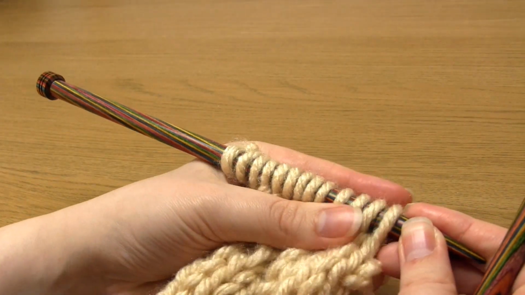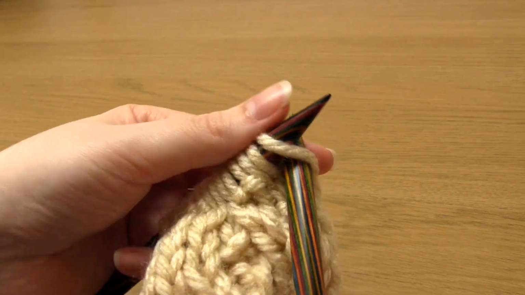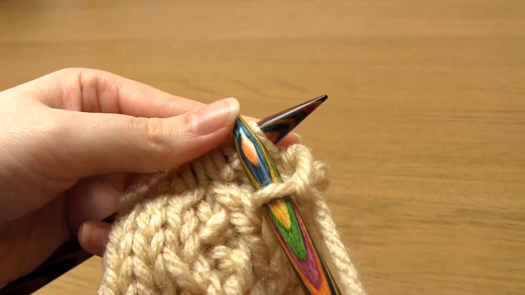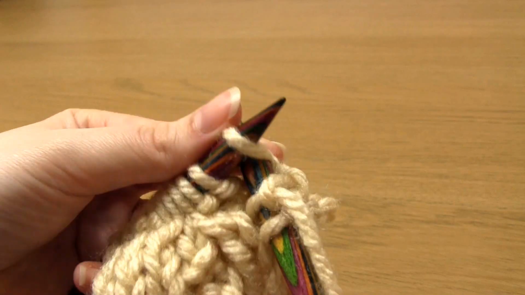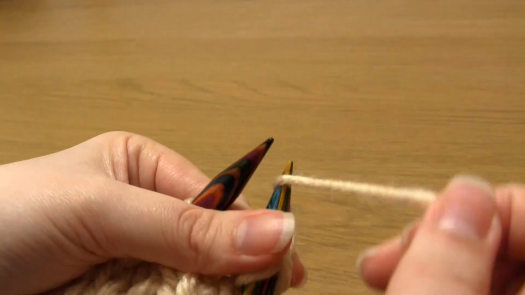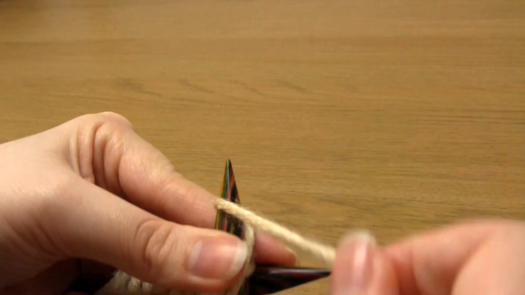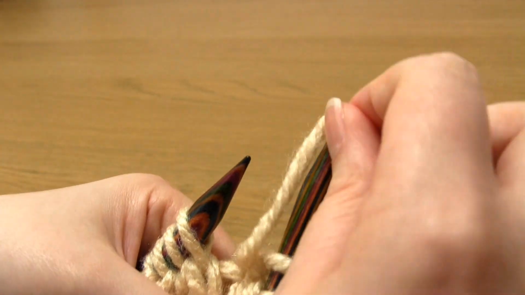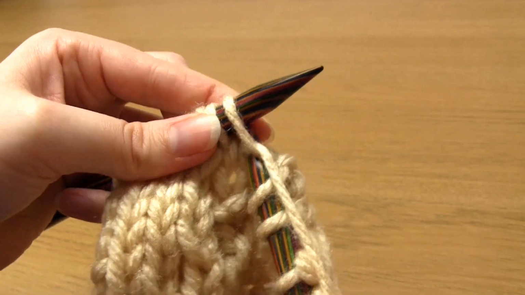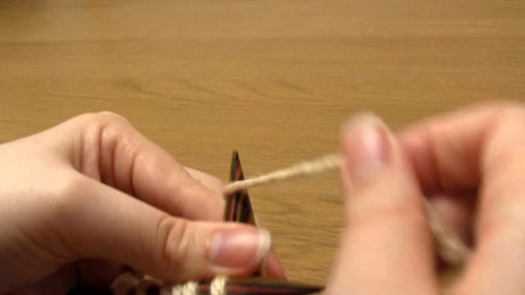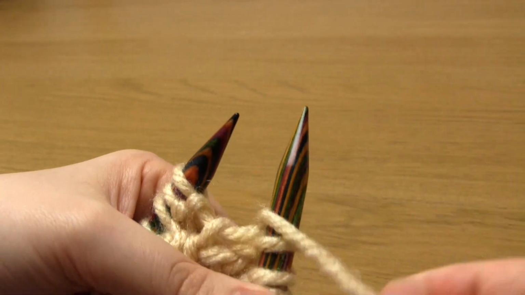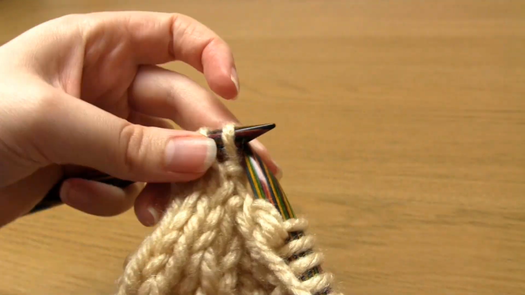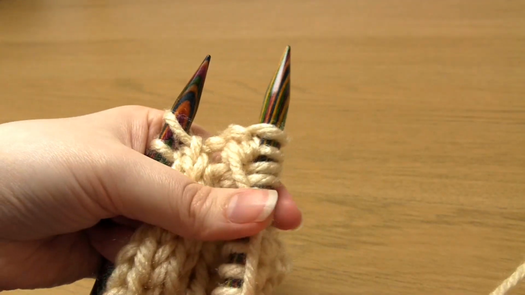Next it's row number 5, which we begin with 3 knit stitches. We then bring the yarn to the front for 2 purl stitches, to the back for 3 knit stitches, to the front for 2 purl stitches, and to the back for 3 knits.